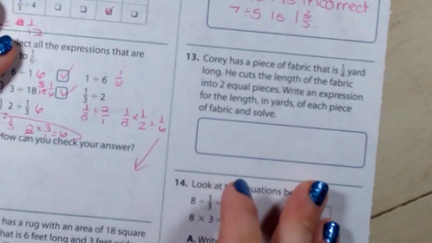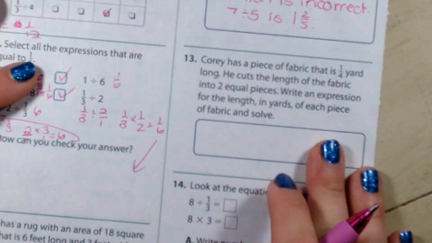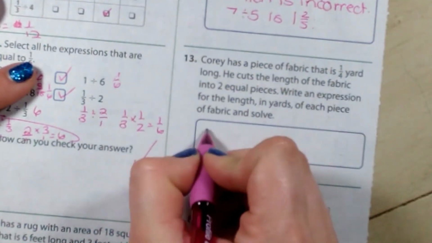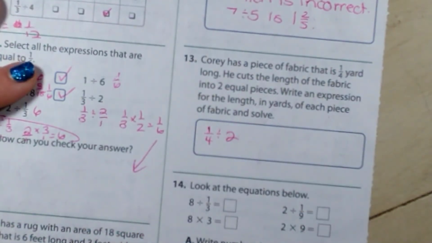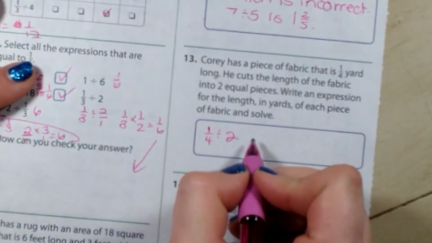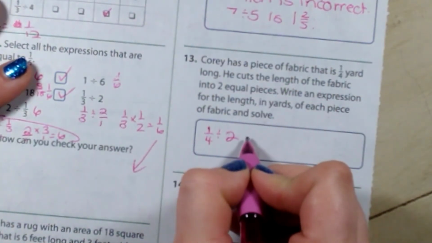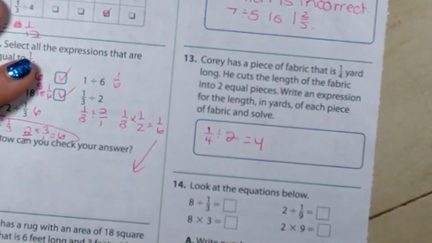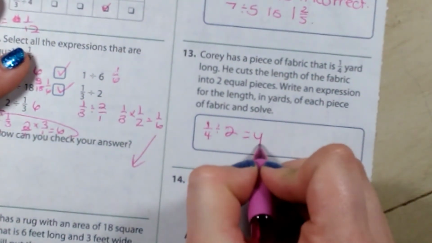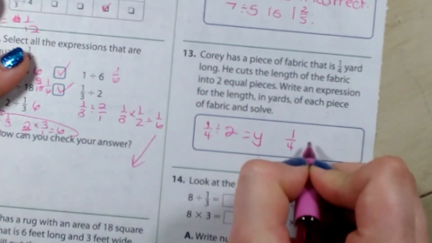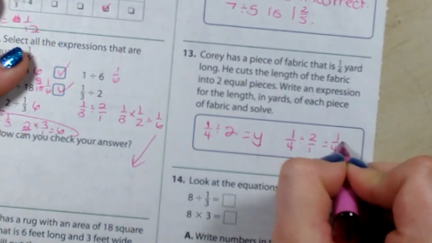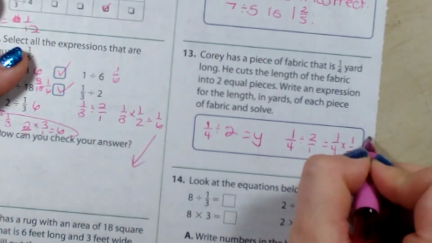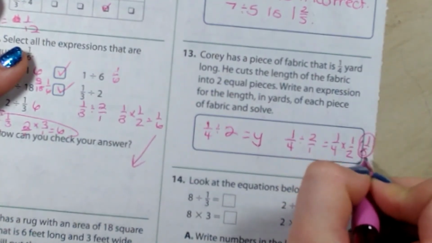All right, number 13. Corey has a piece of fabric that is a 1/4 yard long. He cuts the length of fabric into 2 equal pieces. So it's 1/4 divided by 2. Write an expression of the length in yards for each piece of fabric and solve. So that's my equation, equals y. So they're each 1/8 of a yard.